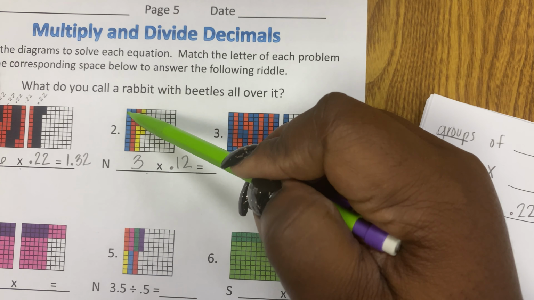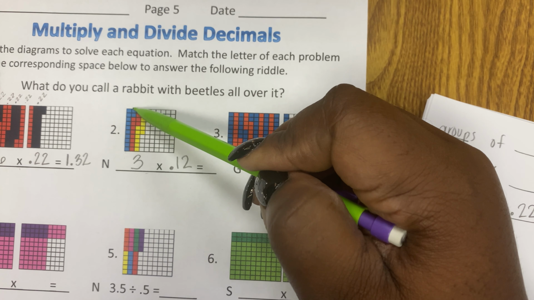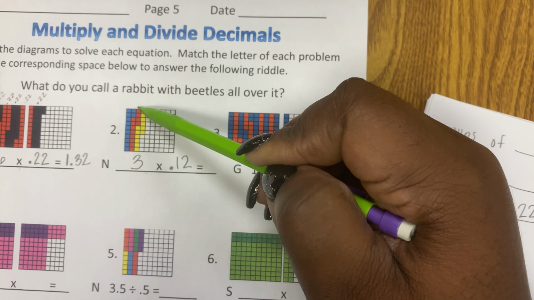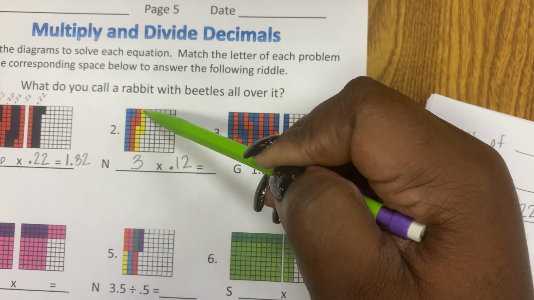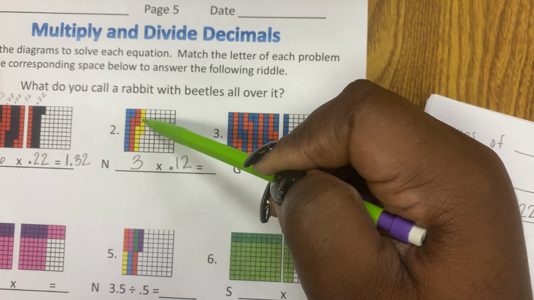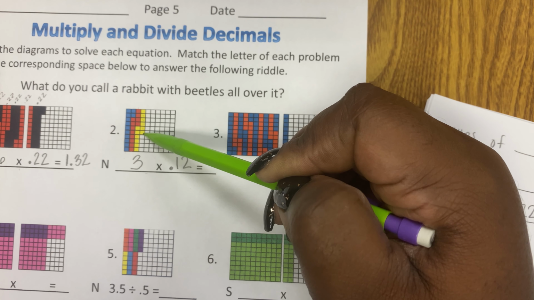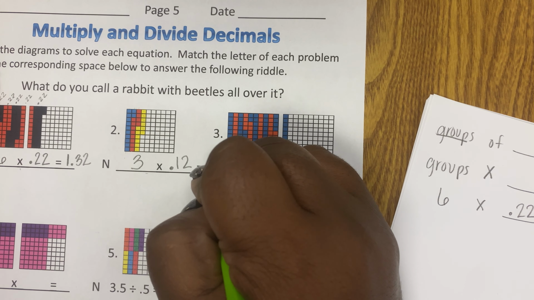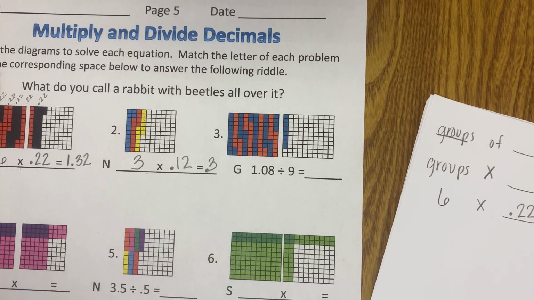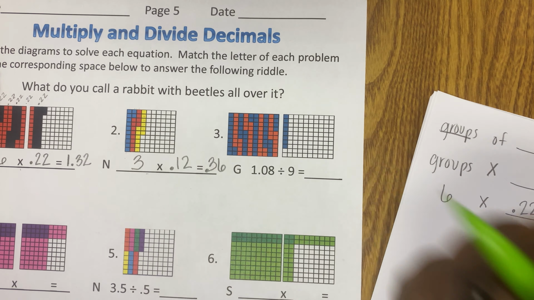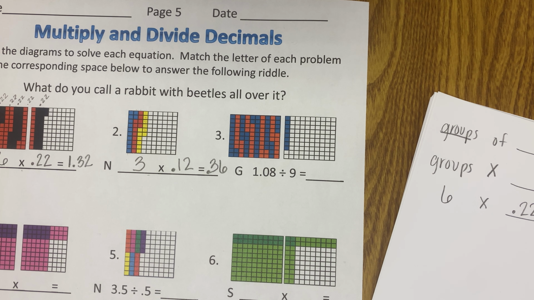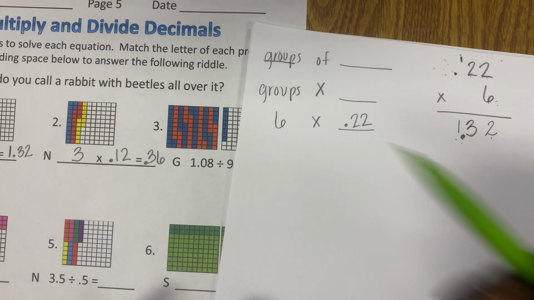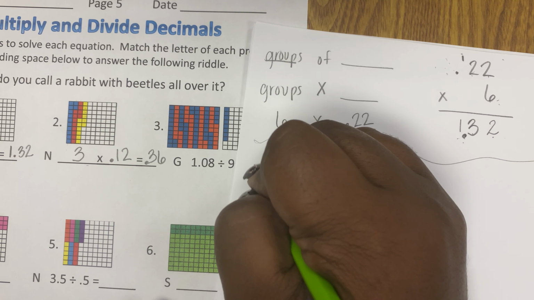Now let's count what we have. We have 1/10, 2/10, 3/10, and 1, 2, 3, 4, 5, 6. So I should have 3/10 and 6 hundredths, or altogether 36 hundredths. Now let's come and let's show our work for that one with the plain algorithm.